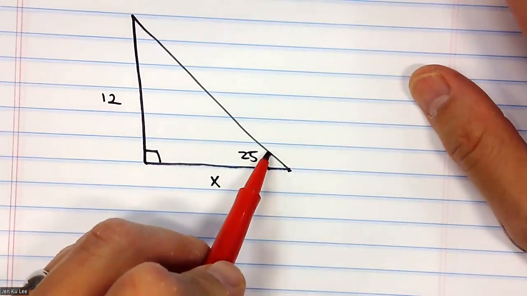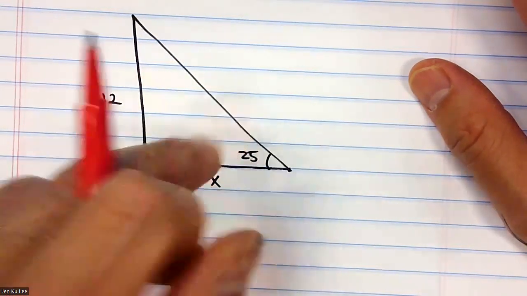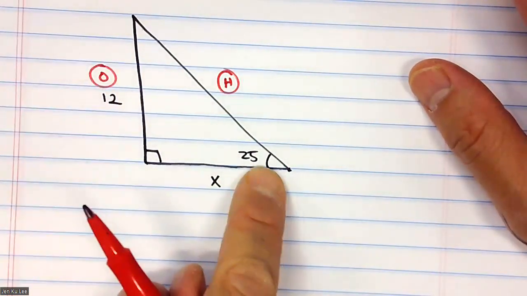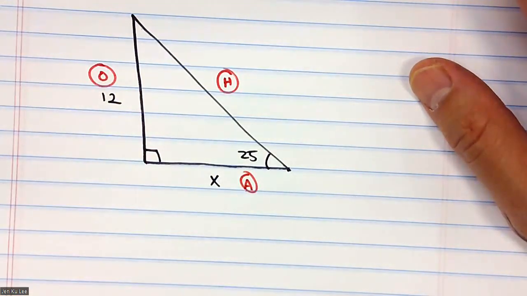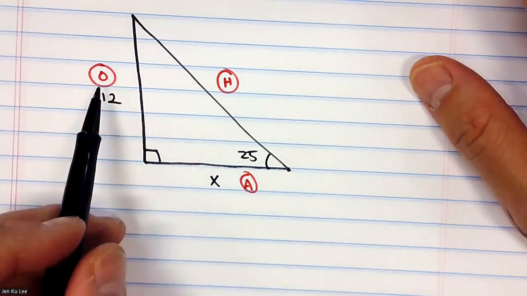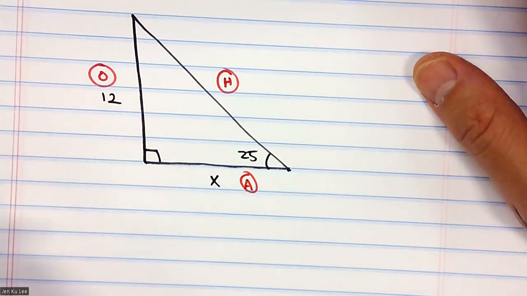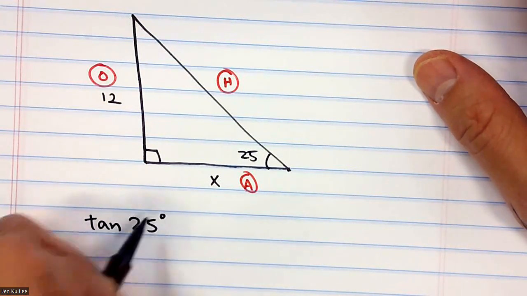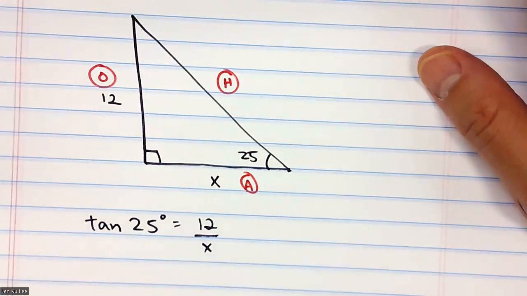Okay? So we have this angle, 25. This is my 90-degree angle, so this is my hypotenuse, correct? This is my opposite because it's opposite the 25 degrees. And this is my adjacent, right? Okay? So what deals with O, which is 12, and A, which is x? Tangent. So the tangent of the angle 25 degrees equals 12 over x.